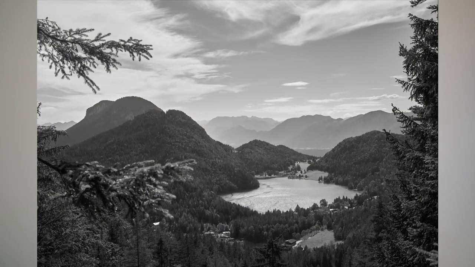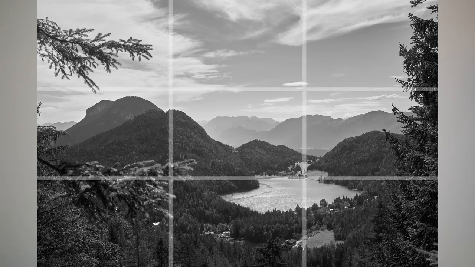Let's just take a look at some landscape photos. In this photo, for example, the main subject is this nice mountain lake, and in turn it is at the lower right cross and not at the very center of the image.